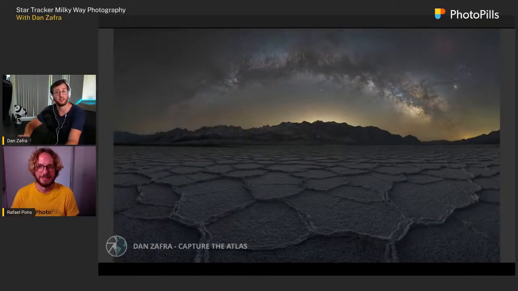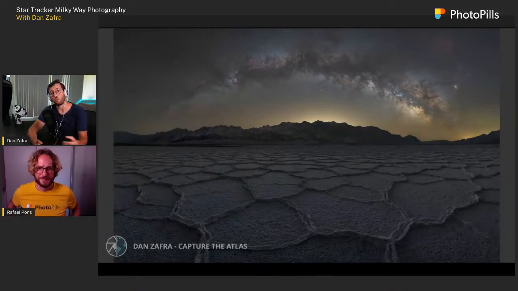So as I said, this was a real change in my Milky Way photography, and that's why today I want to show you the benefits of using a star tracker. Most people find that trackers are a bit daunting, that maybe it is something for astrophotographers, that you need to have some scientific knowledge.